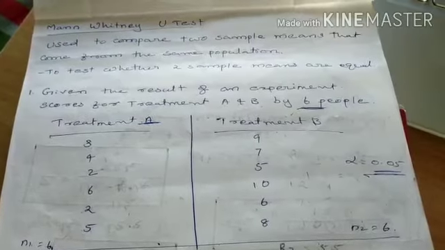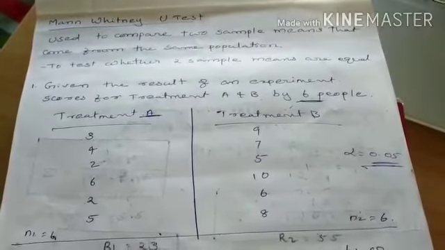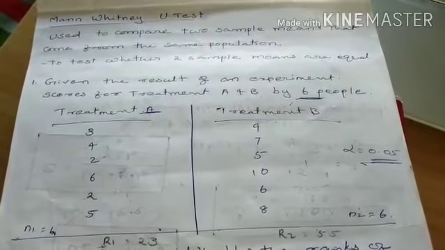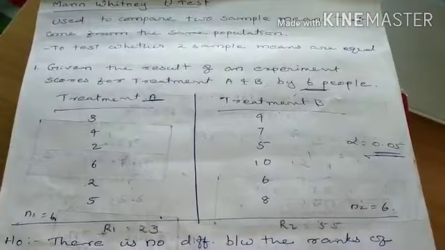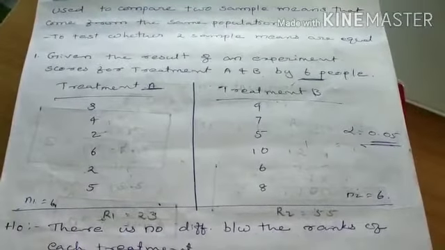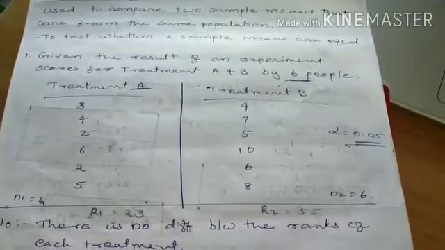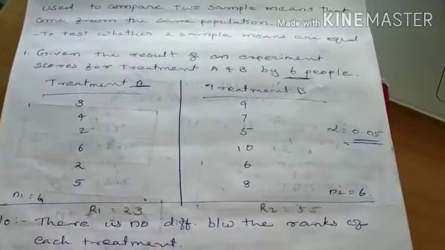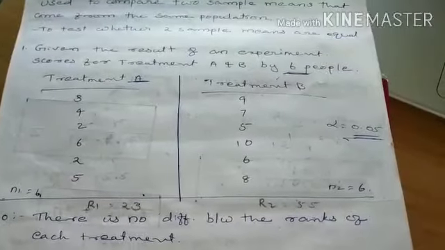Let's discuss the concept with an example. So you have a question here. In this table, given are the results of an experiment, scores for treatment A and B by 6 people. You have to find if there is any difference between the rank of each treatment. The significance level for the test is 0.05. So these are the given data, and using this you have to solve the problem.